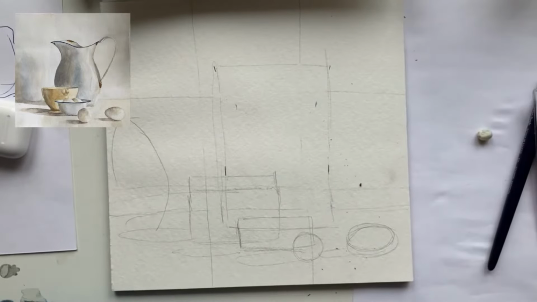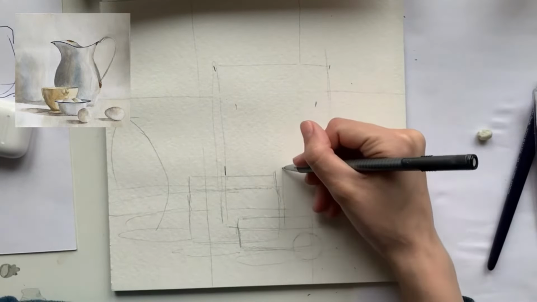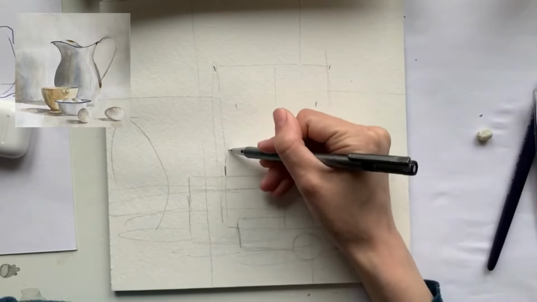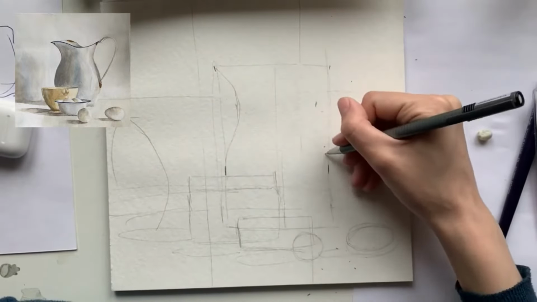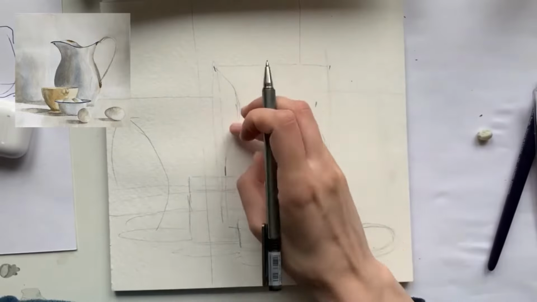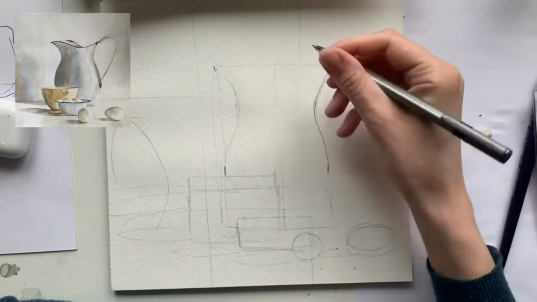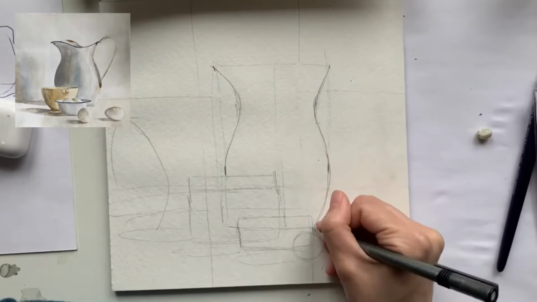Here's another important tip. Make sure the edge of the jug doesn't align perfectly with the corner of the page. Leave some space there. If needed, shift the jug slightly to the side to avoid this issue.